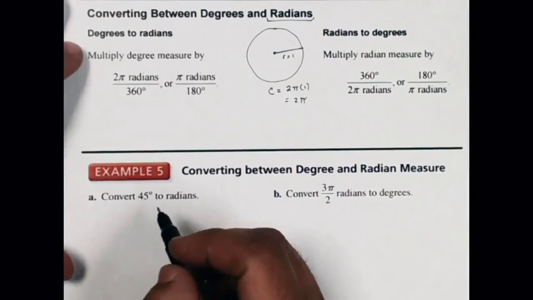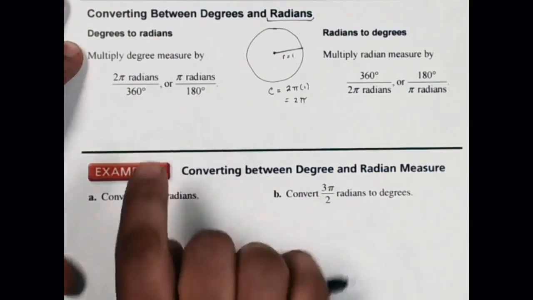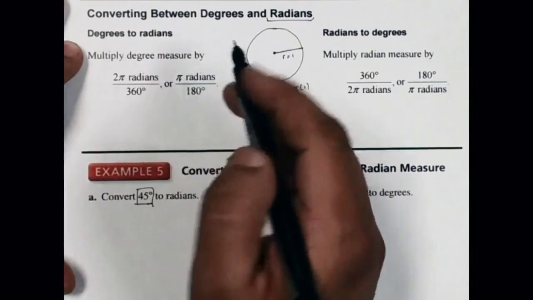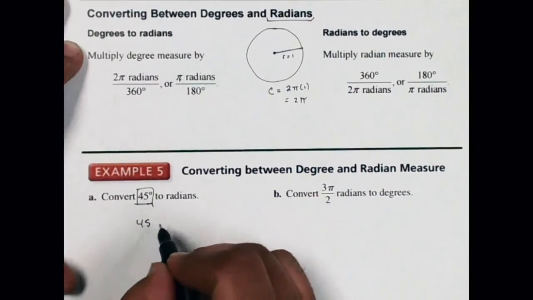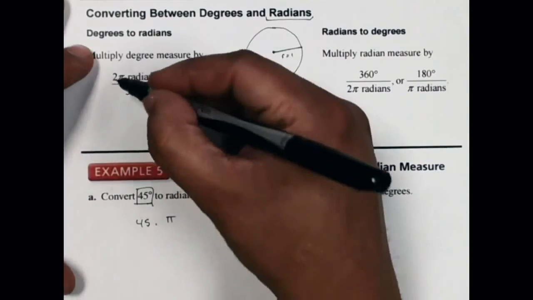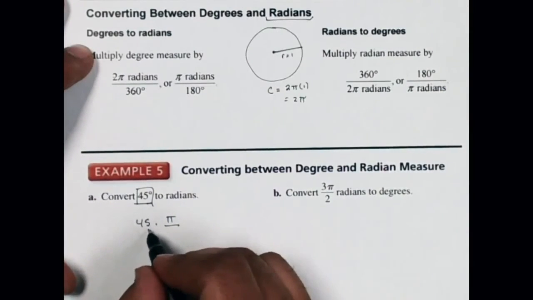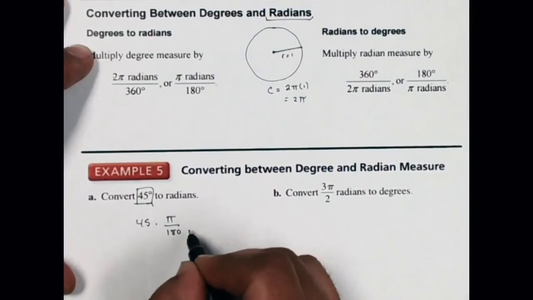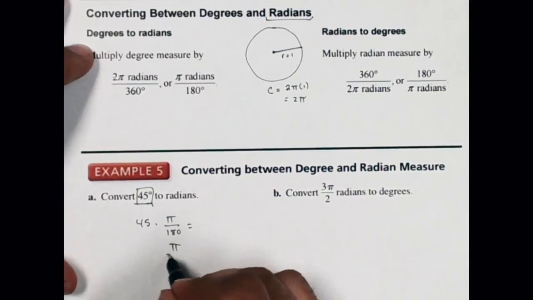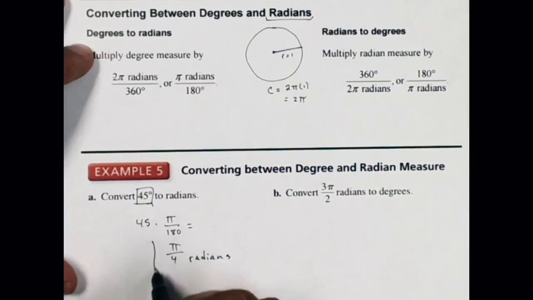All right, so let me show you how to do this. So if I have a degree measure here, 45, I'm going to take that and multiply by pi radians over 180. So basically what I do is I take the 45 times pi. I could do 2 pi over 360, but the 2 and the 360 would reduce to pi over 180. So I would just do 45 degrees times pi over 180, which would come out to be pi over 4. Okay, and you would put radians as the unit, because that's what it is.